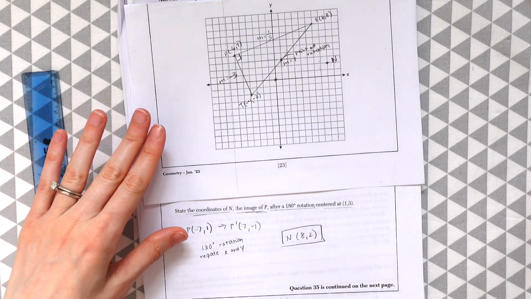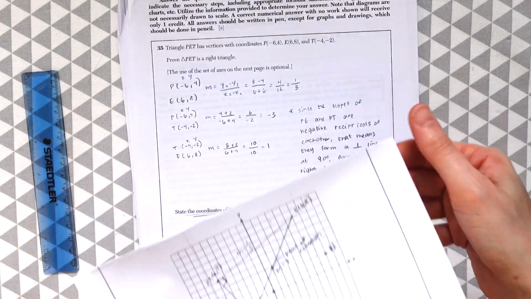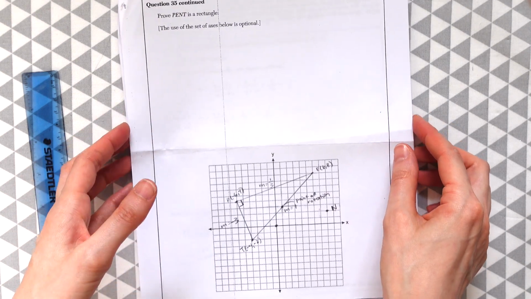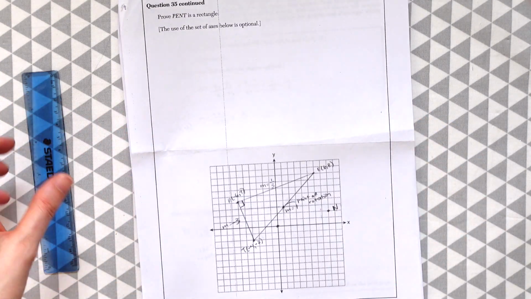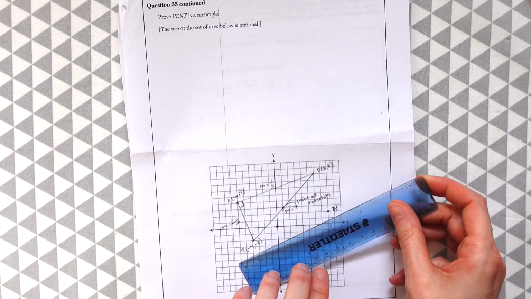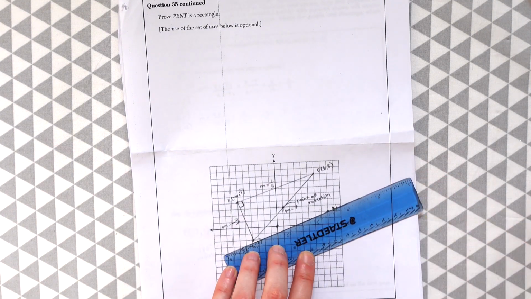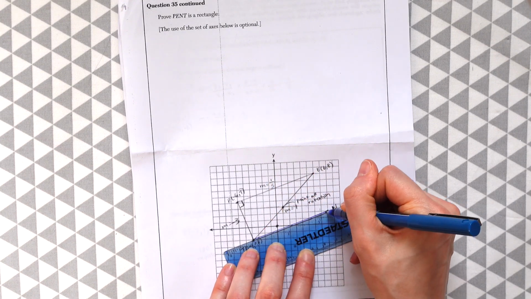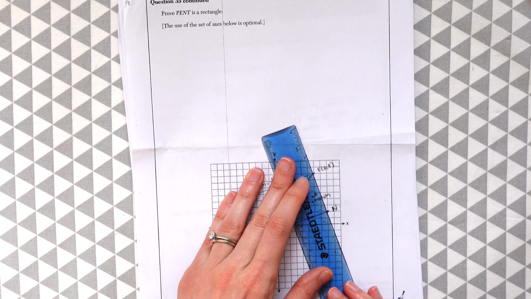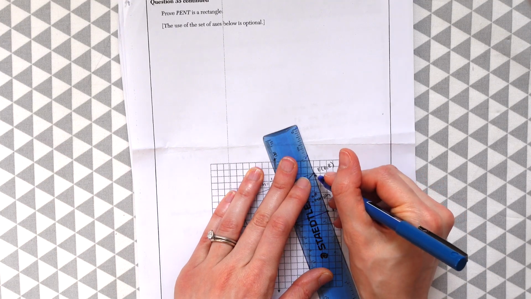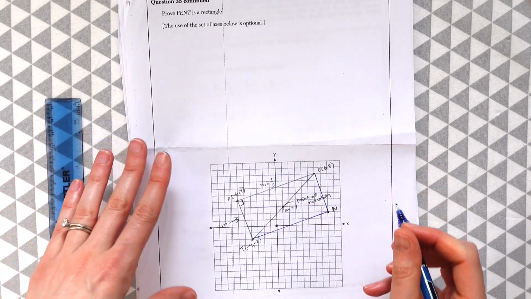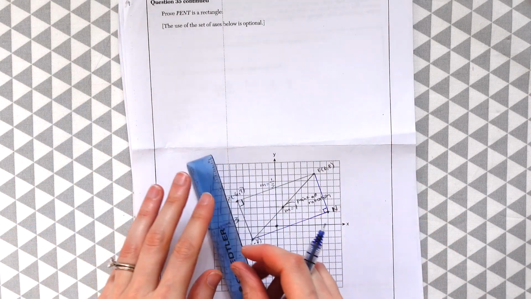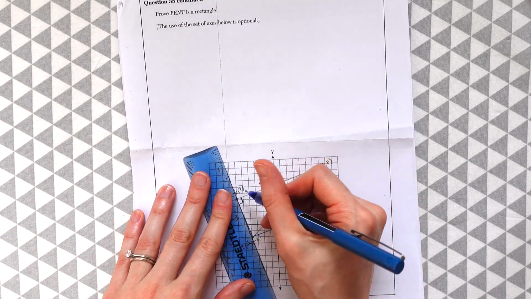Okay, so we're almost done. There's one more part to this question. We need to prove PENT is a rectangle. So that new point that we just found, N, completes PENT. So now we're going to say PENT is a rectangle. So we want to prove that this shape, let me outline the whole thing so it's easier to see.